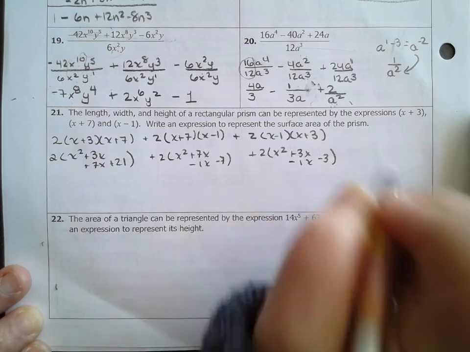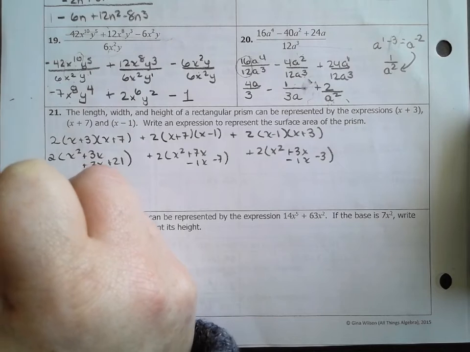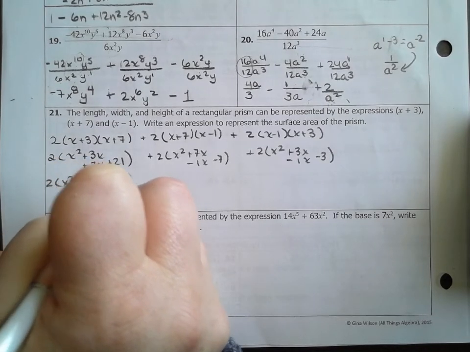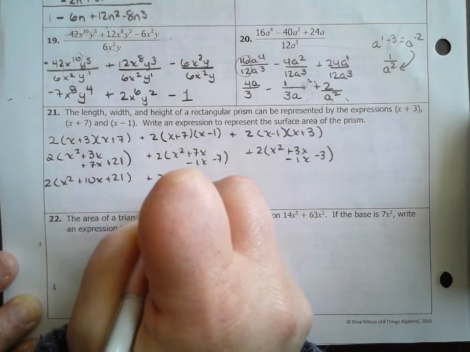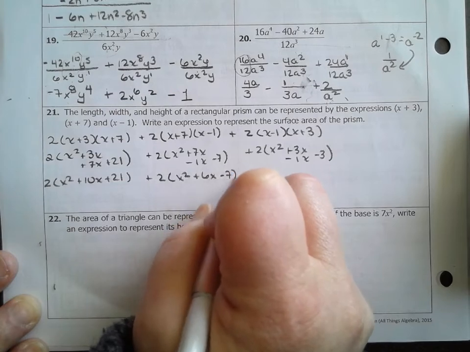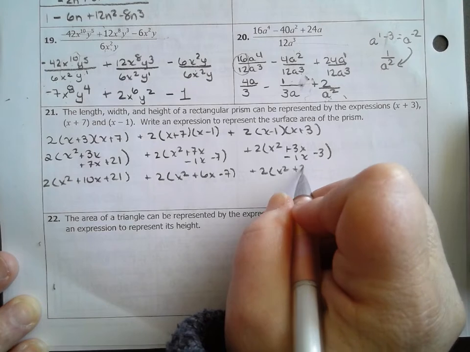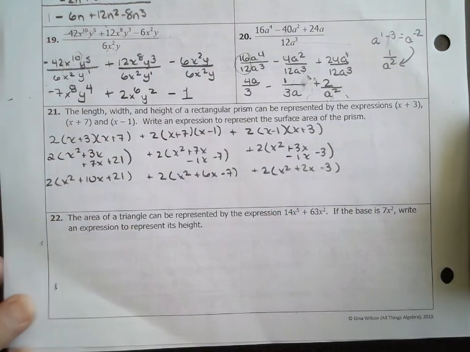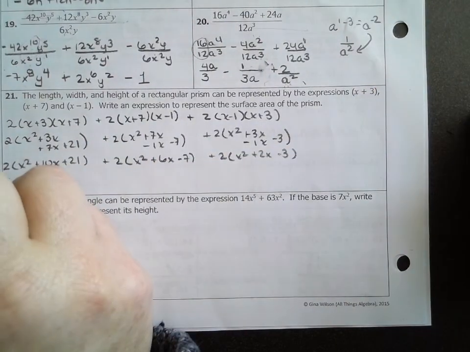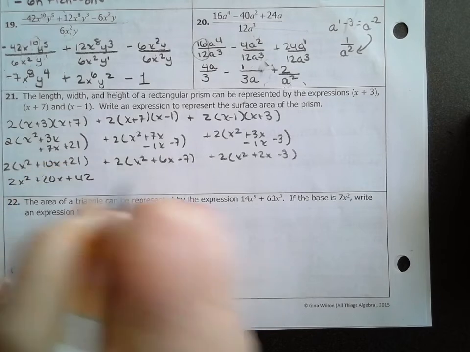All right, so this becomes 2 times x squared plus 10x plus 21, plus 2 times x squared plus 6x minus 7, plus 2 times x squared plus 2x minus 3. Distribute the 2's. So we have 2x squared plus 20x plus 42.